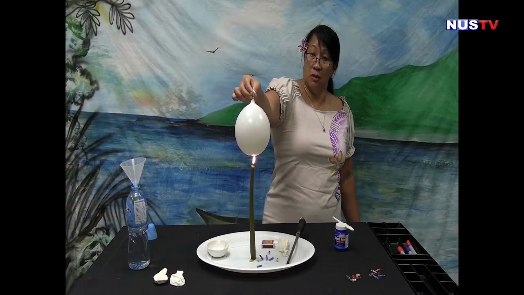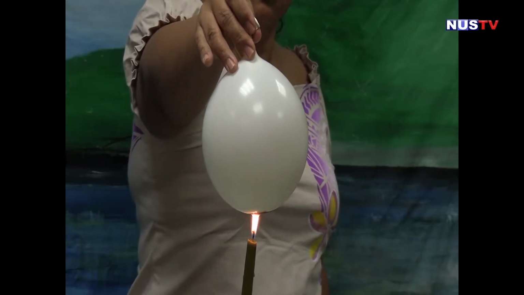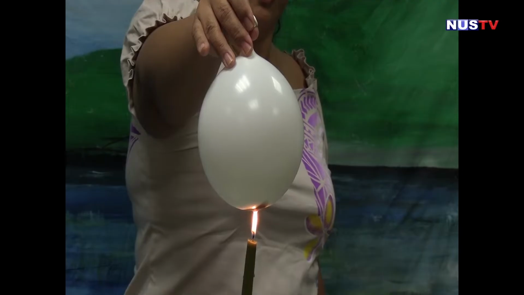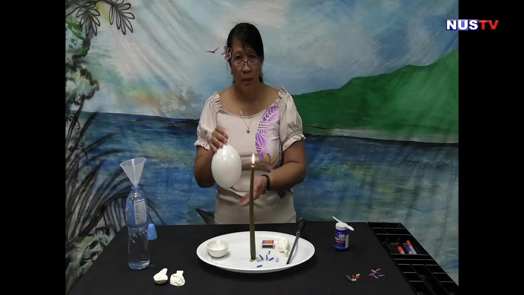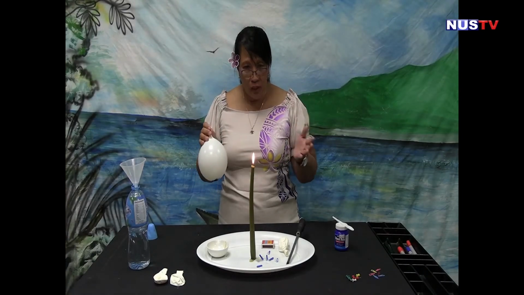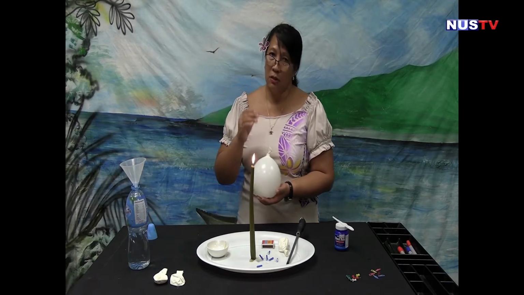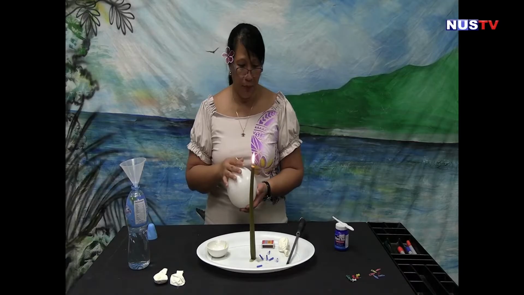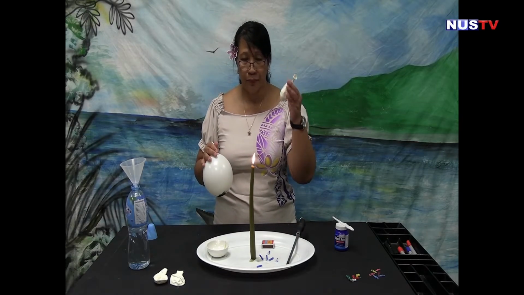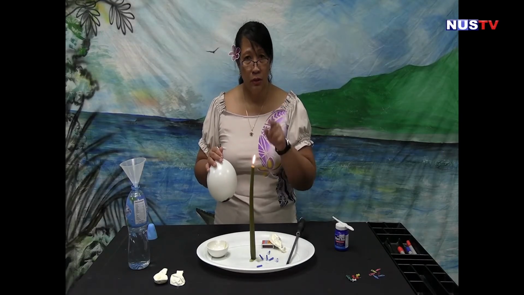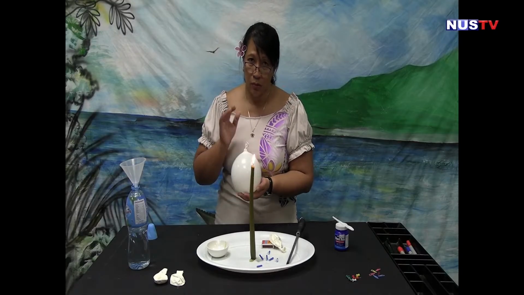Now this one is taking longer. Do you think it will eventually pop? It will. It will, but it's going to take a long time before it pops compared to the balloon that's just air. Right? Now, let's turn off our candle before we answer some questions to find out what was happening.